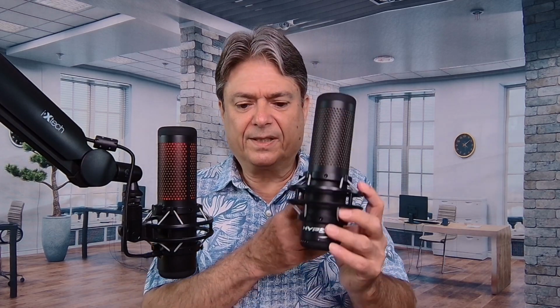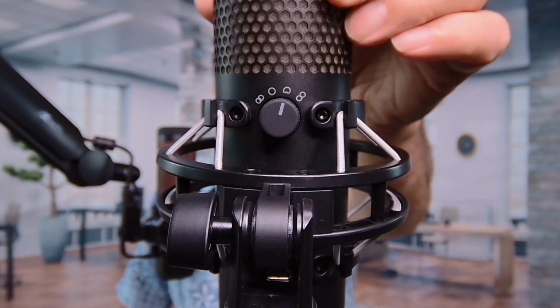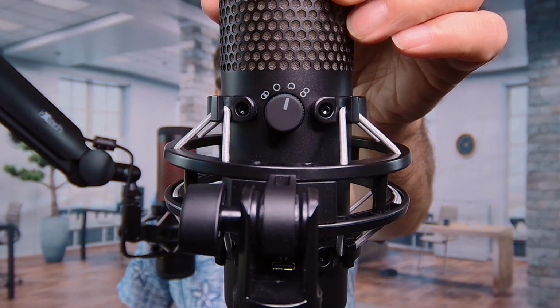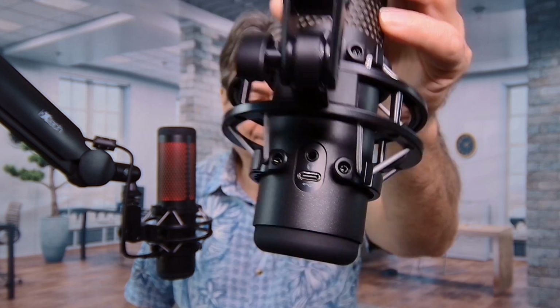So here's a second. Right now I'm using a HyperX Quadcast microphone, and it's got some settings on the back. If I hold it up to the camera, it does struggle a little bit to focus on certain things if you hold it up.